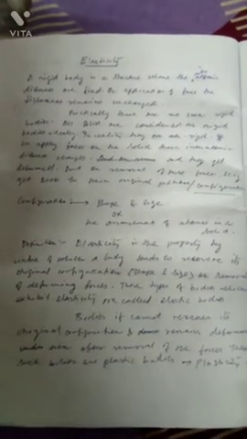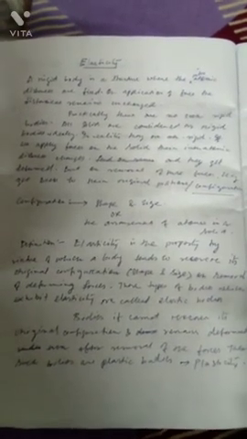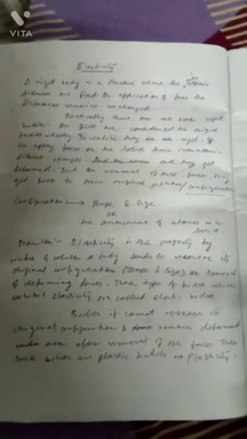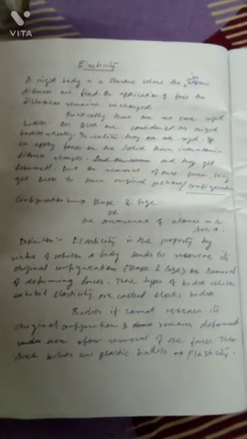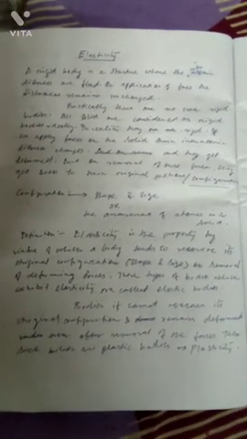Now, what is the main cause of this elasticity? There has to be some internal cause which causes elasticity. We'll see that all this is because of some atomic level forces. Say in three dimensions, this is the arrangement of atoms.